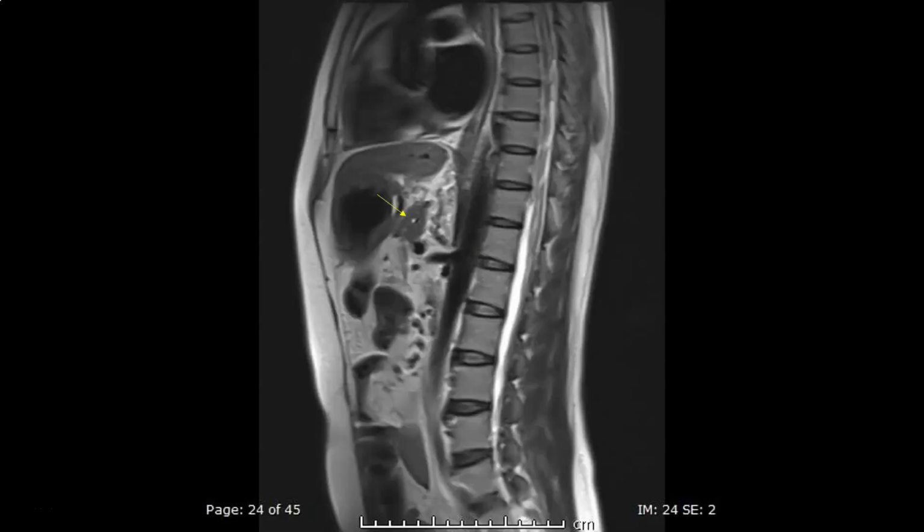The sagittal images are underutilized in abdominal imaging because the classical training and teaching from the old days of the single slice CT has been in the transverse orientation. I find the sagittal images very useful, particularly in the pancreas, because they represent the true transverse image of the pancreas and the pancreatic duct.